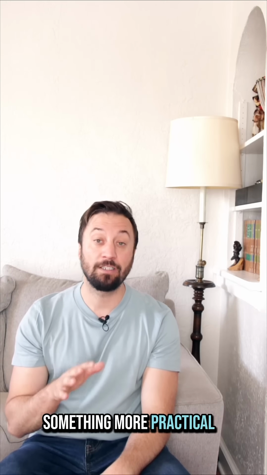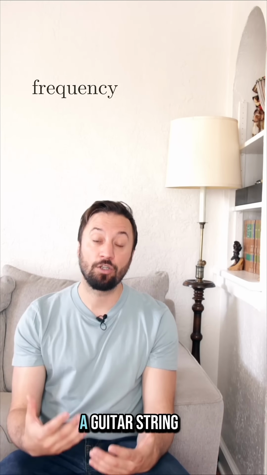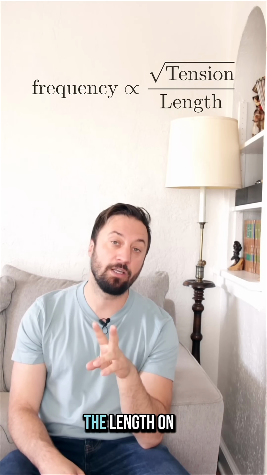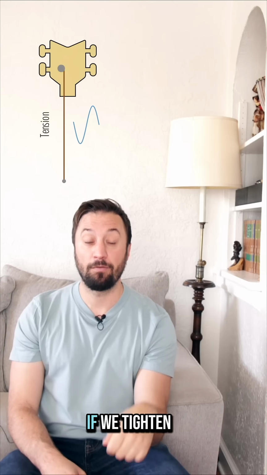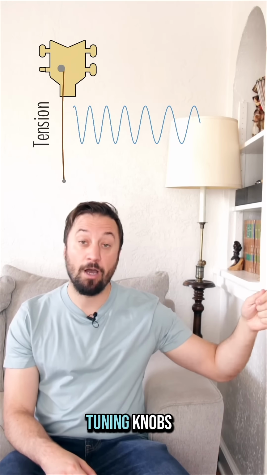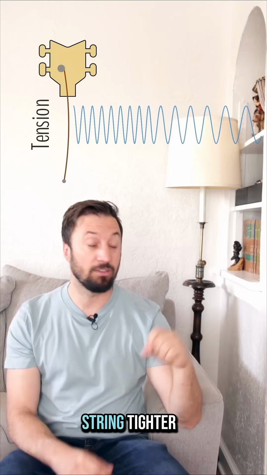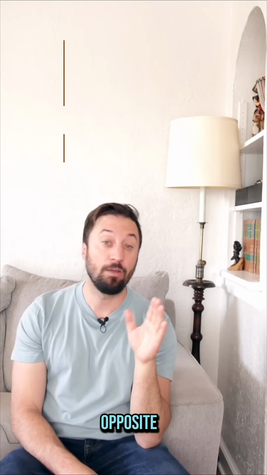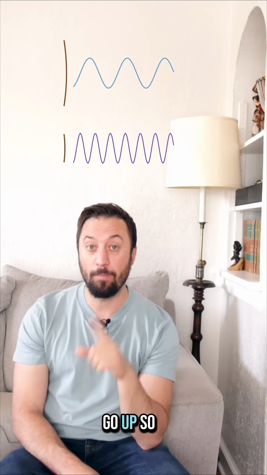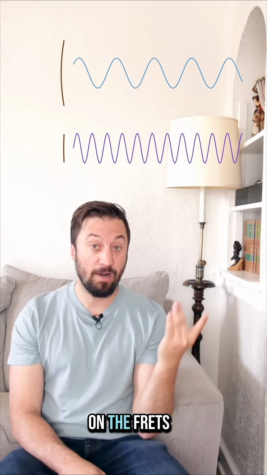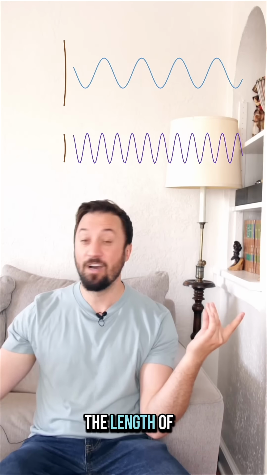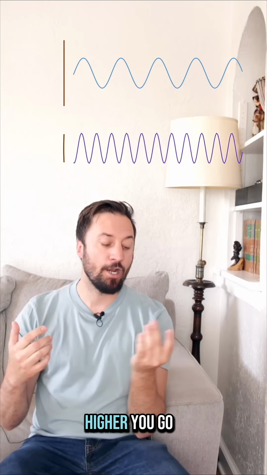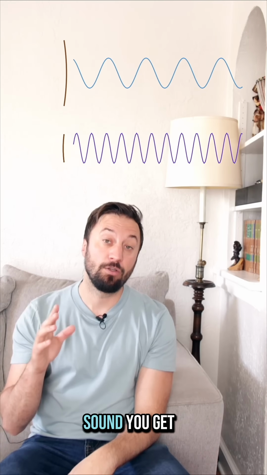Let's go to something more practical, like a guitar string. The frequency that a guitar string oscillates at depends on two things. One is the tension on the string, the other is the length of the string. Now for tension, if we tighten one of the tuning knobs, it'll increase the tension, it'll make the string tighter, and the frequency will go up. Now for the length, it's actually the opposite. If we make the length shorter, the frequency will go up. So as you put your fingers on the frets, what you're doing is shortening the length of the string, so it vibrates at a higher frequency, which means it's higher pitched. That's why the higher you go up on the fret, the higher pitched the sound you get.